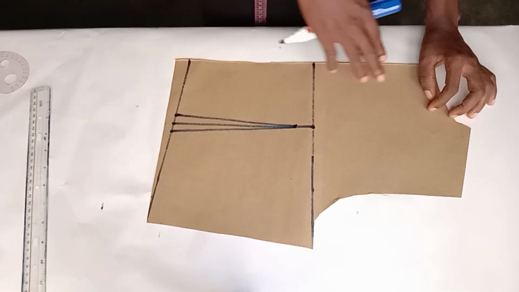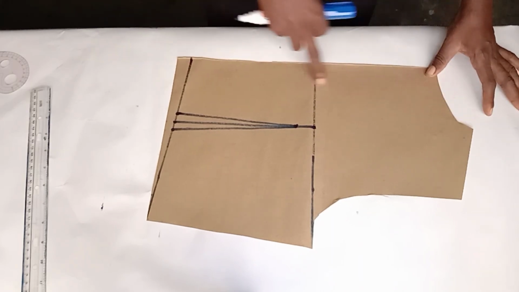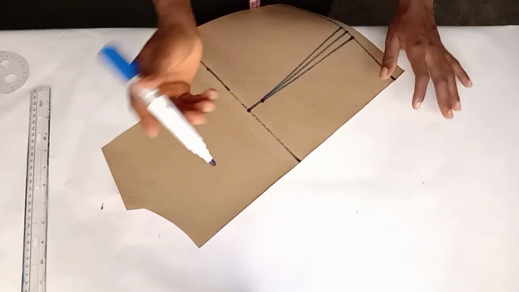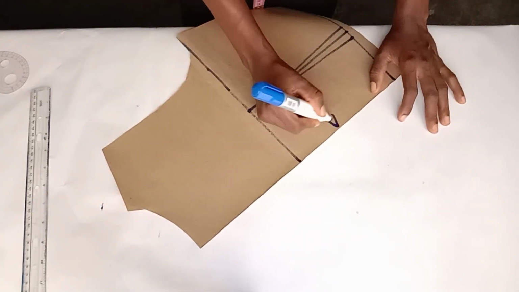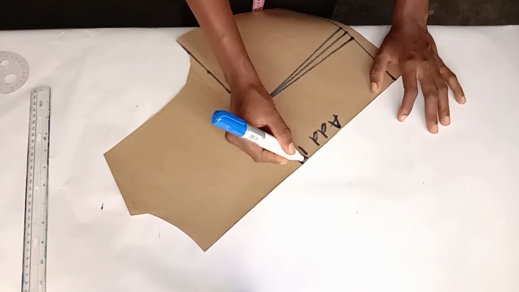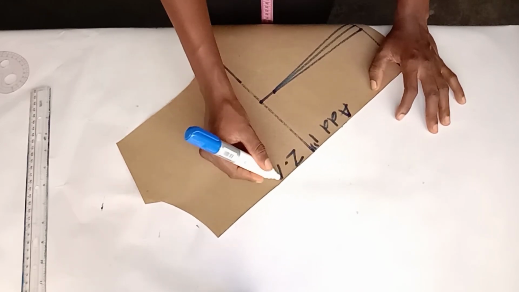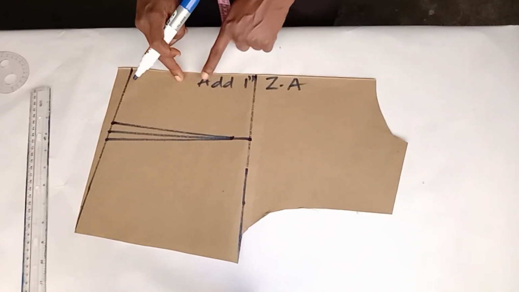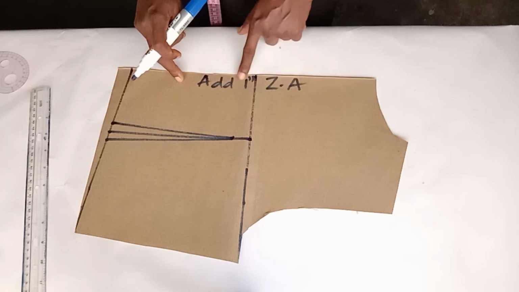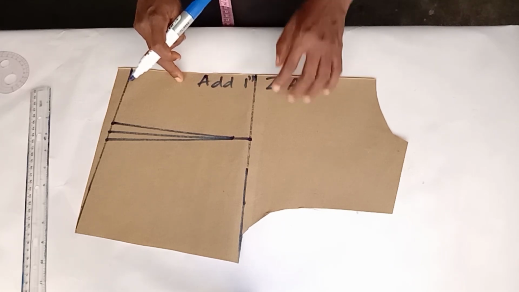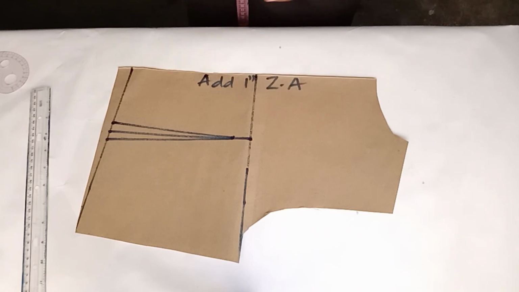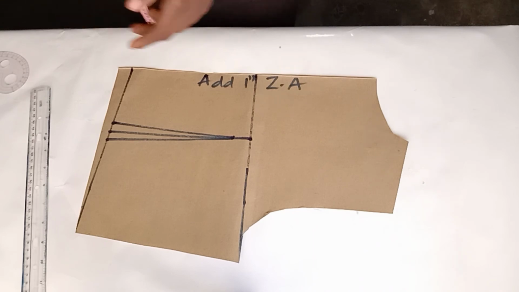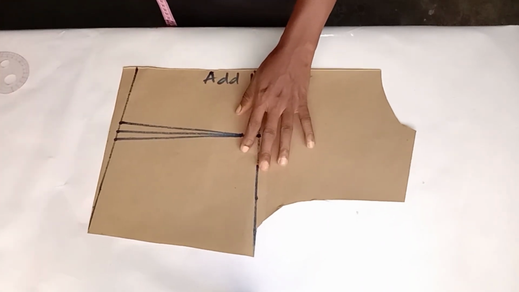And also, if you want to add zipper allowance, I did not add zipper allowance, just like I said at the beginning of the class. So I'll just write it here, add 1 inch zipper allowance. So when I'm cutting it on my fabric and I need to add zipper allowance, this will remind me to add 1 inch zipper allowance. So don't forget that. Now I will cut off these parts and our back bodice pattern is ready.